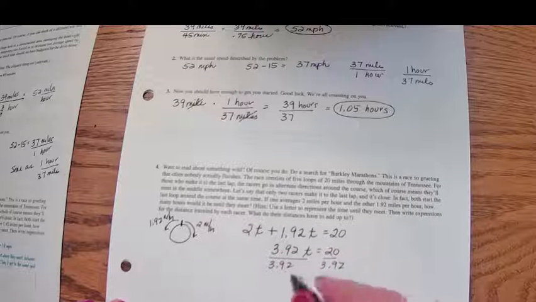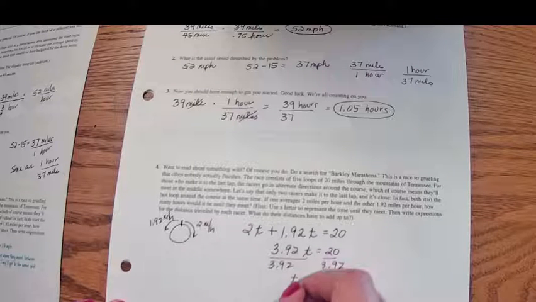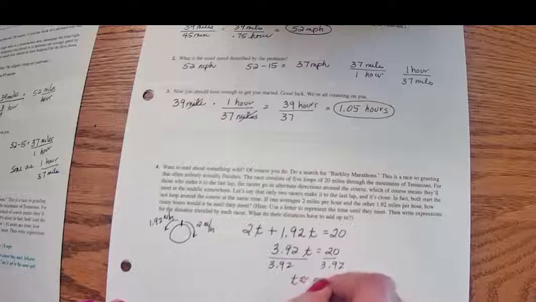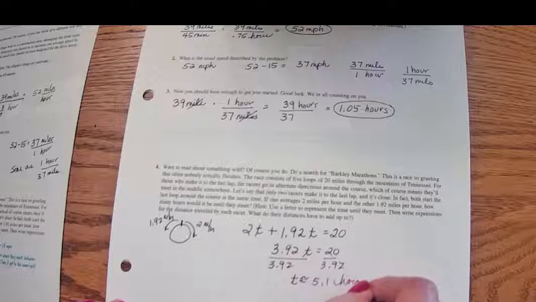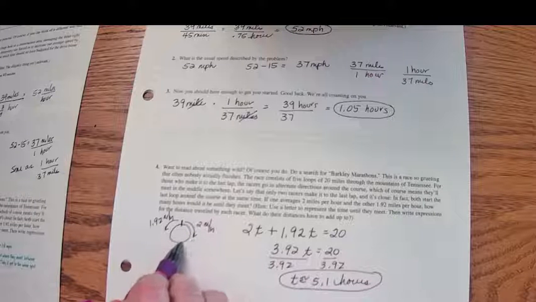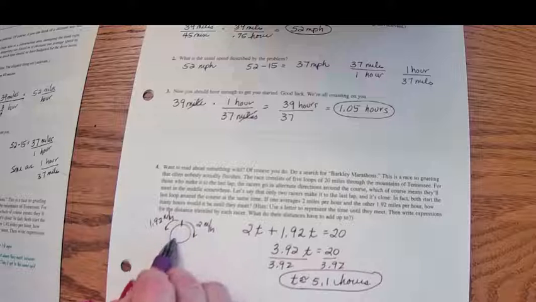And we get the time is about 5.1 hours. In 5.1 hours, this 2 mile per hour guy is going to meet up with this 1.92 mile per hour guy.